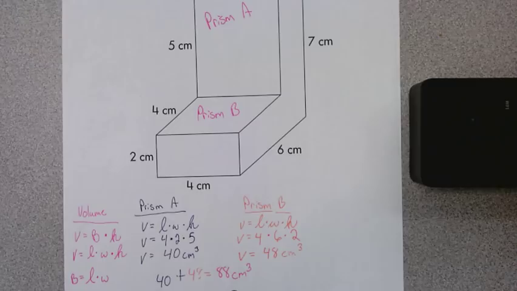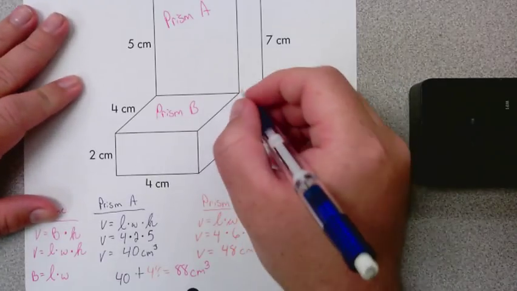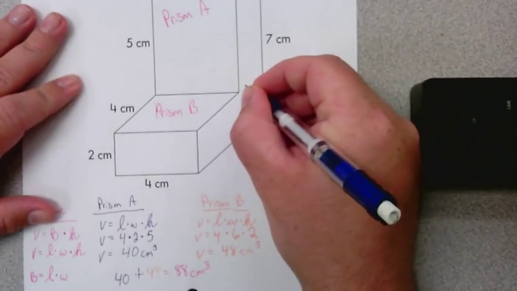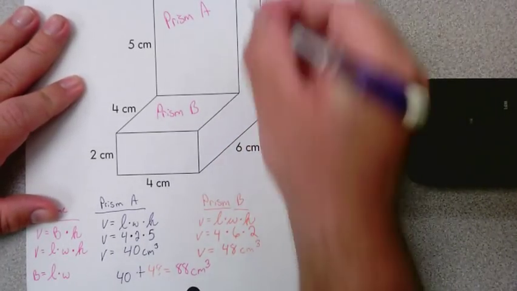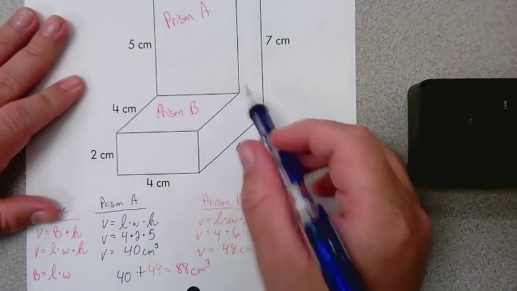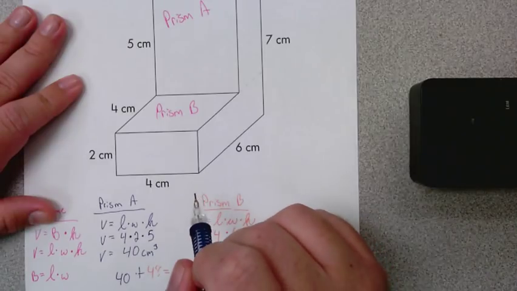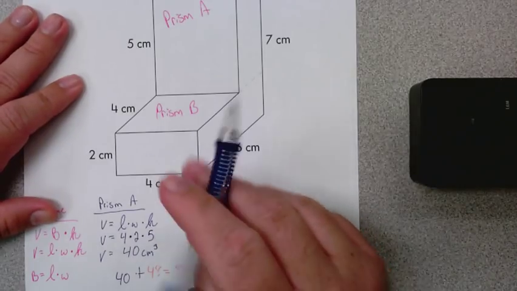Okay? Now the last thing I want to draw your attention to is we split it this way. When we split this prism, we split it this way. So you have this right here, and then you have the bottom plate, right? But is there another way that we could have split it? Yes.